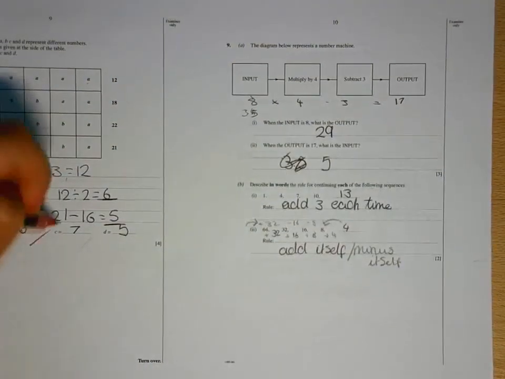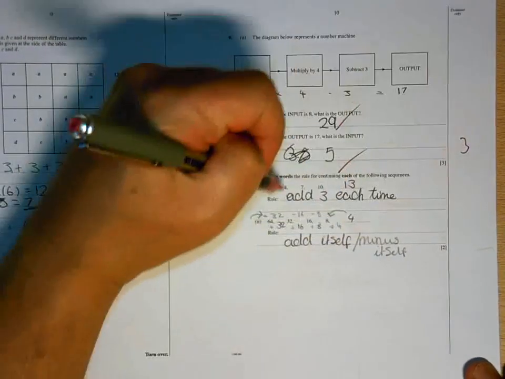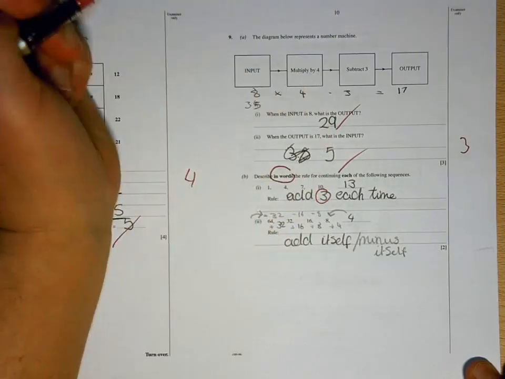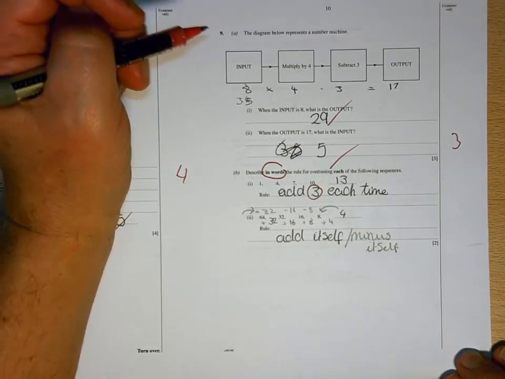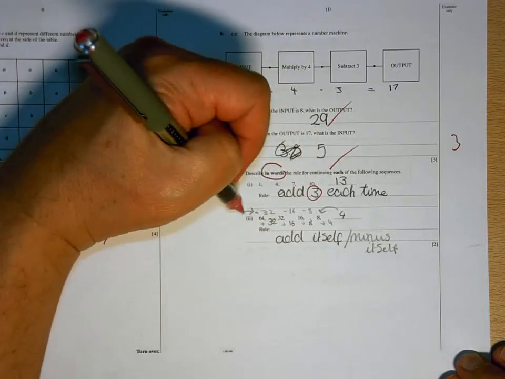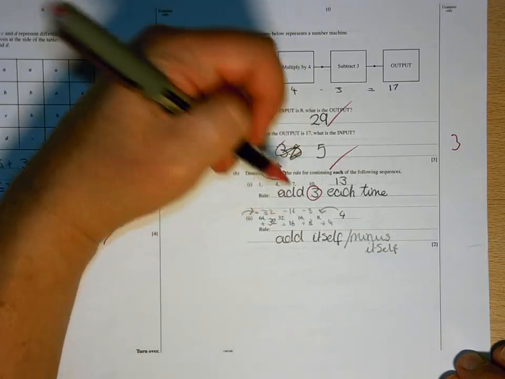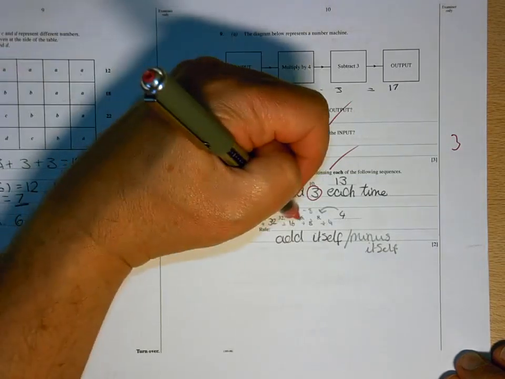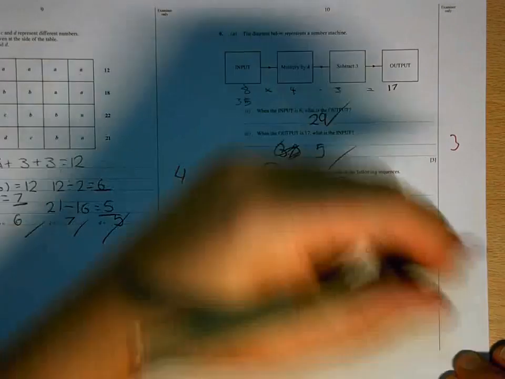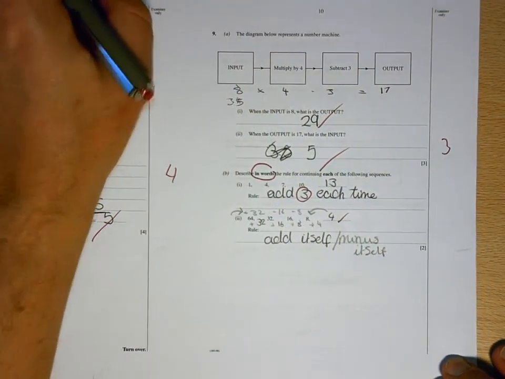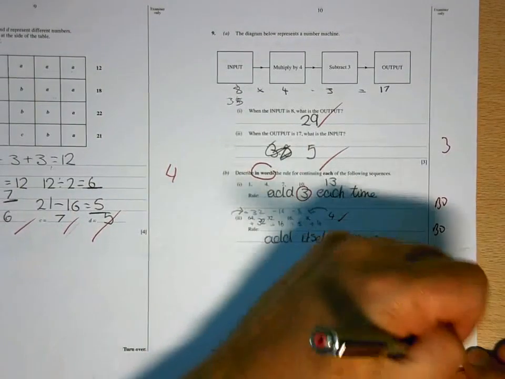3, 6, 7, 5 is good. 29 and 5 is good. This says in words. That's not a word, Phoebe. So you're not going to get that, even though it's correct. And this is wrong. It isn't add itself minus itself. It's just being halved each time. 64 divided by 2 is 32. 32 divided by 2 is 16. 16 divided by 2 is 8. 8 divided by 2 is 4. So that's what it's looking for, is that the previous number is being divided by 2. 7 marks for that page.